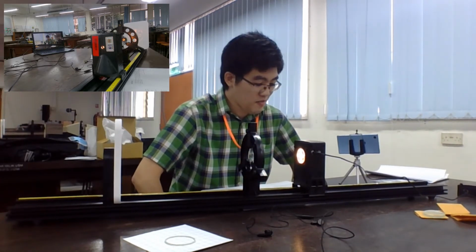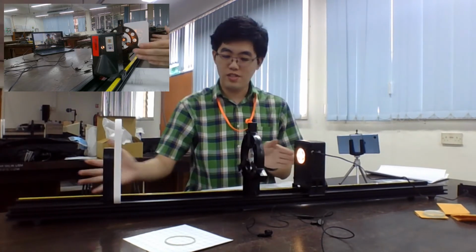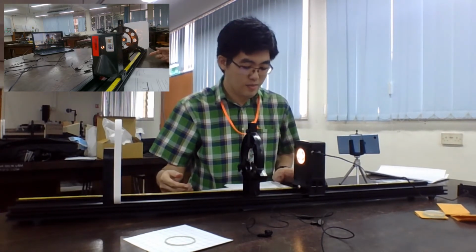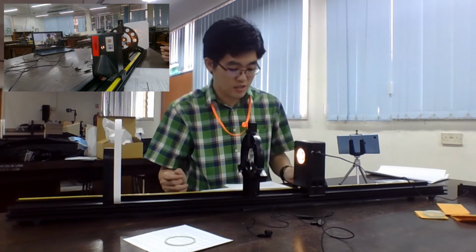Okay, so we are almost done. Now we are left with the final part of the experiment, which is part D, where we are going to try to do a demonstration of a microscope. As you can see, we have set up the equipment slightly closer for this part. The microscope is trying to enlarge something small.